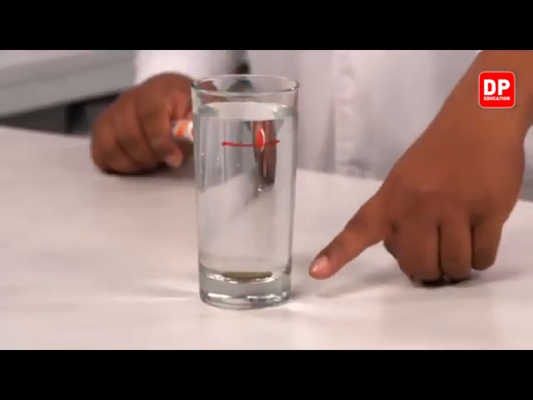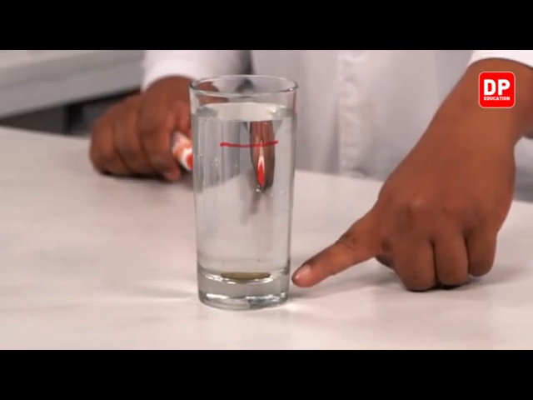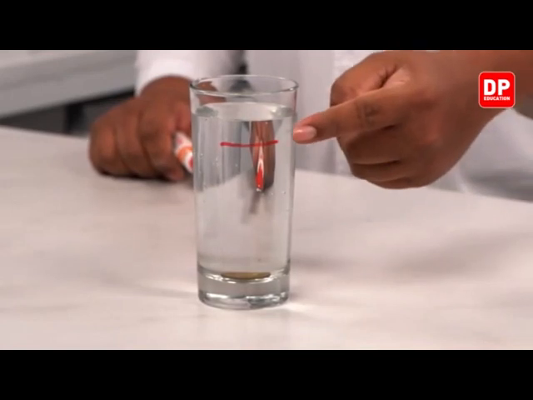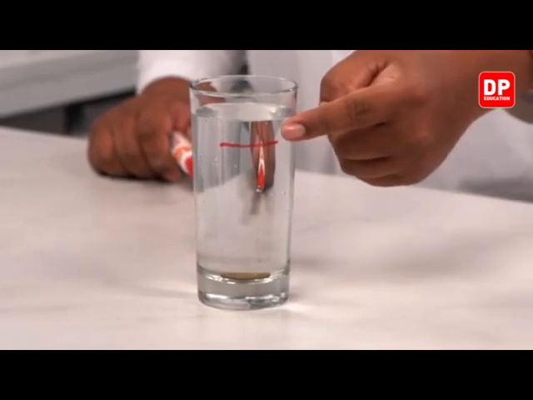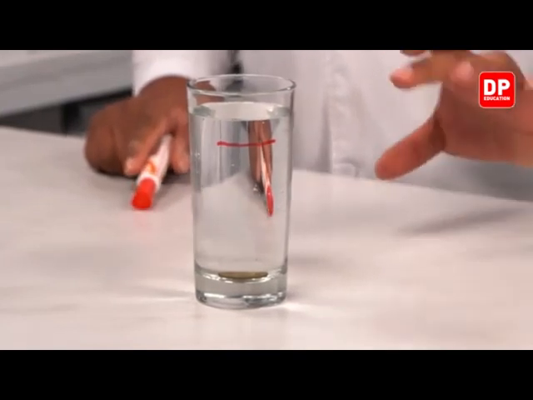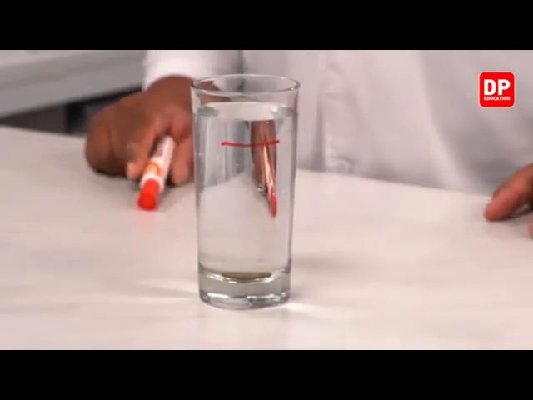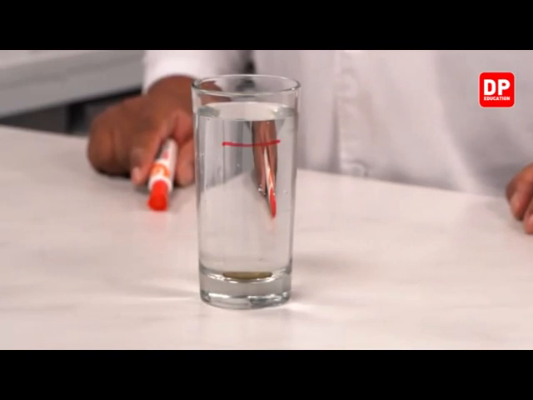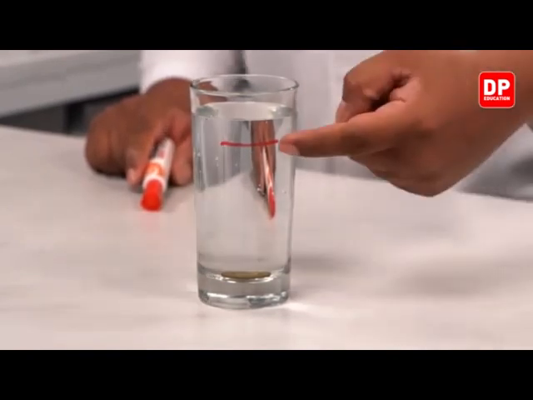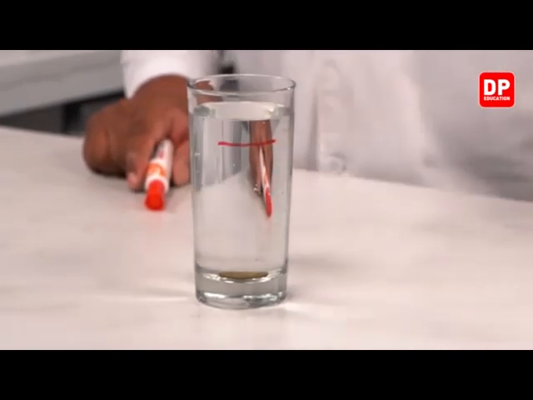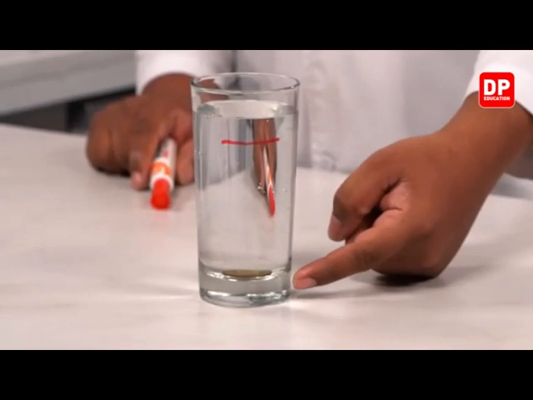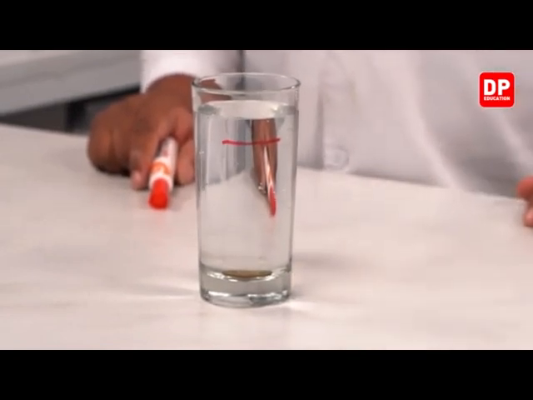So this is the real depth of the coin, my dear children, in this kind of area. However, this is the apparent depth which I have marked according to my vision. This change of depth is created because of the refraction of light rays, right? So this level which I have marked over here is referred to as the apparent depth of the coin. And over here you can observe the real depth.